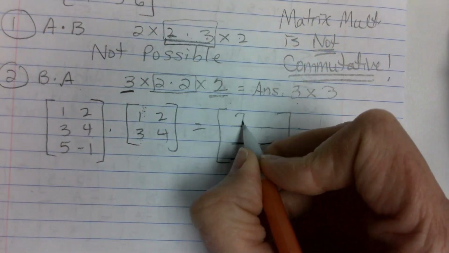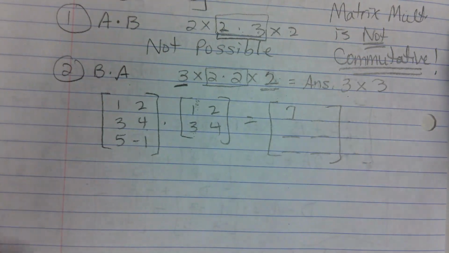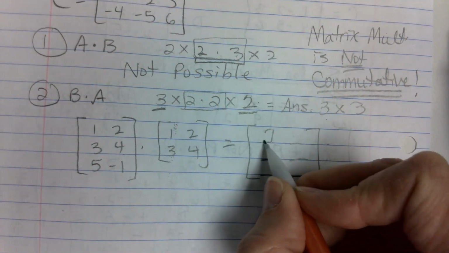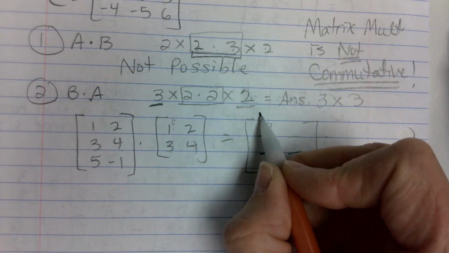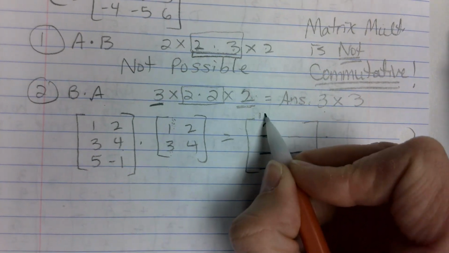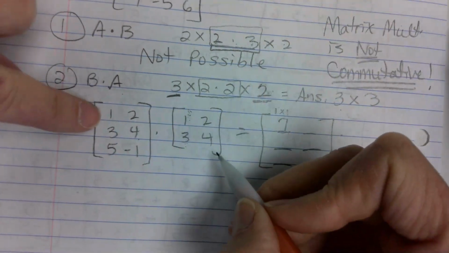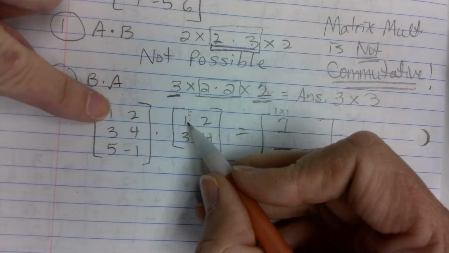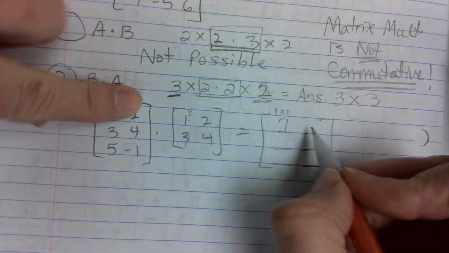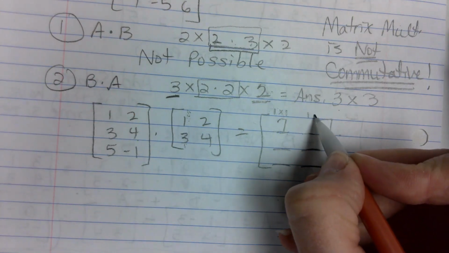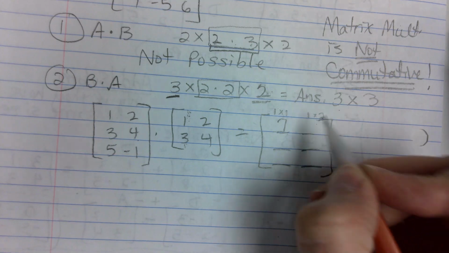What spot is this one? It was row 1, column 1, right? Row 1 with my left hand, column 1 with my right hand. This is row 1, column 2.